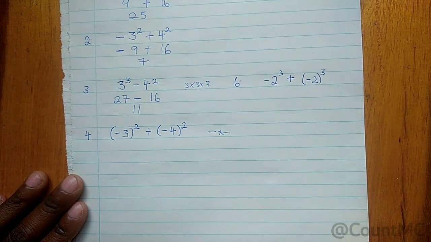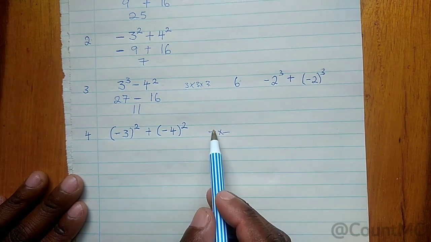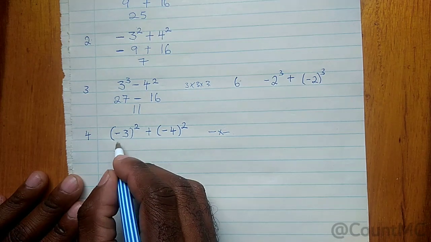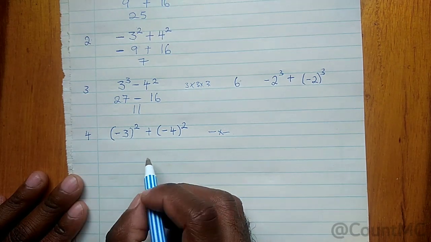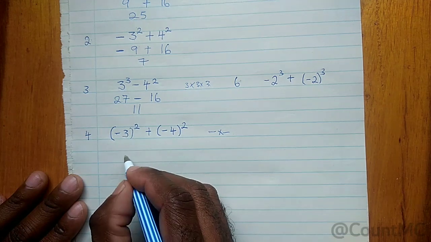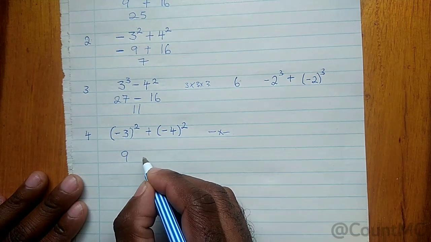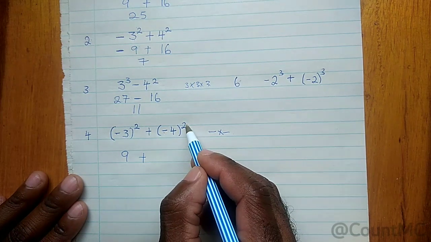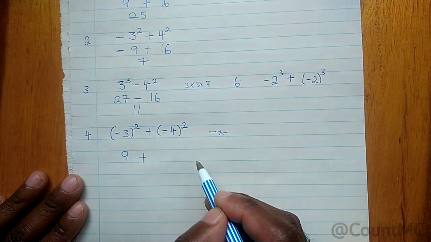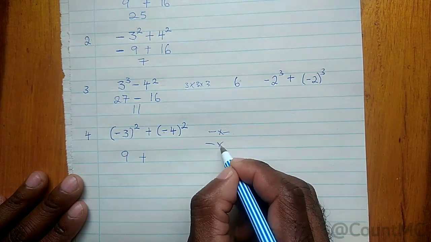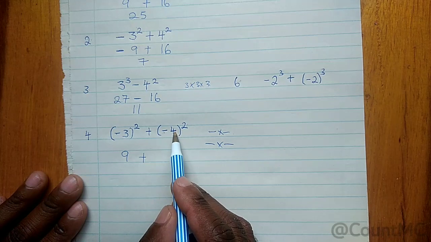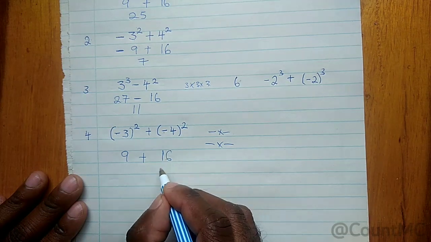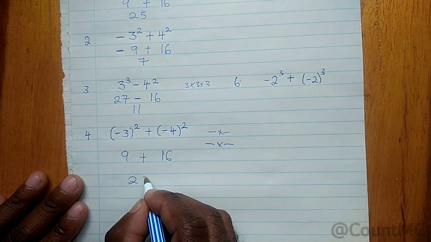We have 2 minus signs, and when we have an odd number of minus signs, it's a negative, but this is an even number of minus signs, so this is going to be a positive. So I'm not going to write positive. Then 3 to the power 2, it's 9. It's 3 times 3, remember. The same thing here. 2 is going to apply to the negative, then it is also going to apply to the number. So it's a minus times a minus, so it's a positive. And 4 to the power 2, that's 16. 9 plus 16, we get a 25.